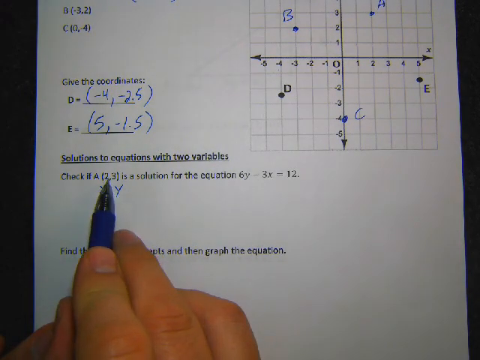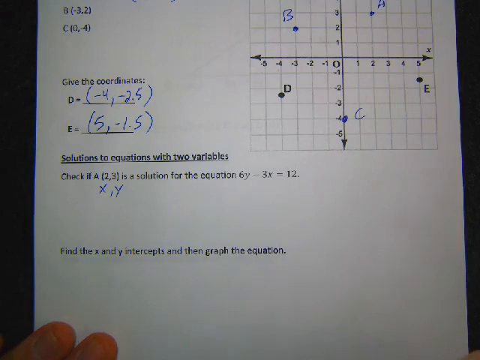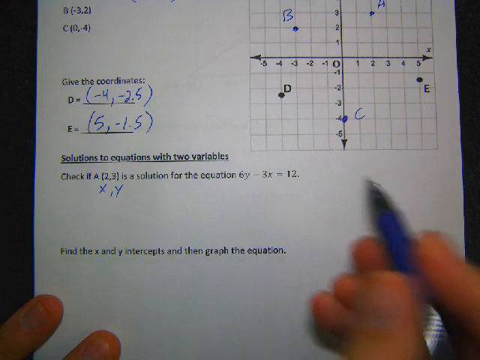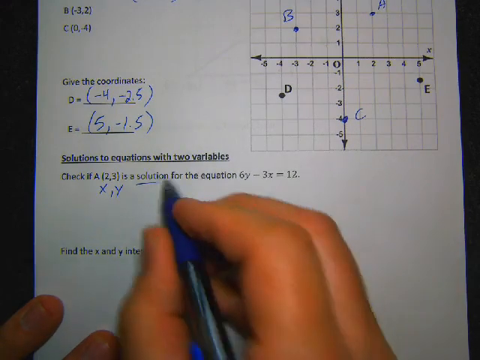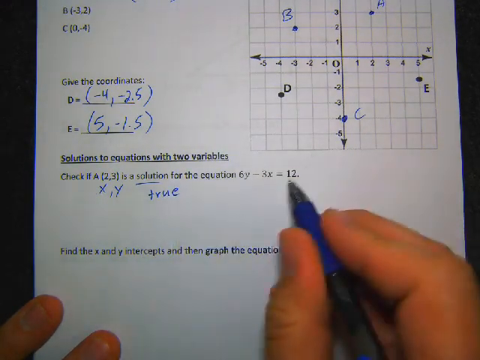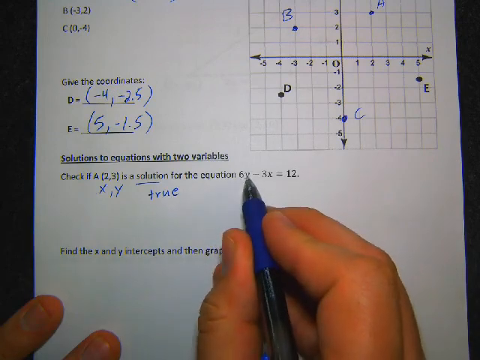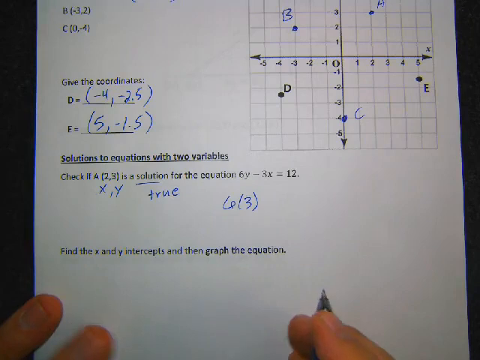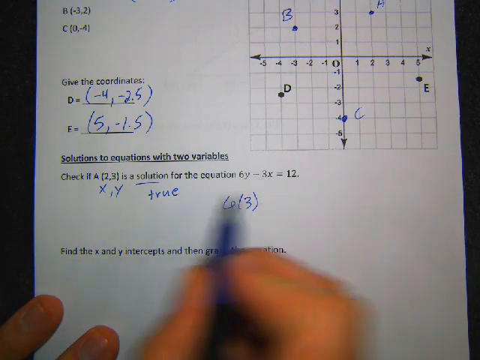They want to check here if (2, 3) is the solution for this equation. So if we plug in 2 for x and 3 for y, we can see if it's true. Remember, equations have a solution when they are true. So we're looking to see if this equation is true. So plugging in 3 for y, we get 6 times 3. Remember, when you have a number next to a letter, it means multiplication. 3 times x, so x is 2.